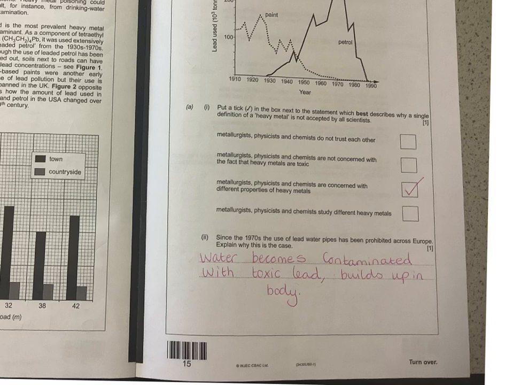Had you read through it, it went on to mention that they are concerned with different properties of heavy metals. So they're not looking for the same thing in heavy metals. That sentence is just less scientific. I can understand why people ticked it, but that one is more scientific. Look for the scientific words. Properties would have been the scientific word there.